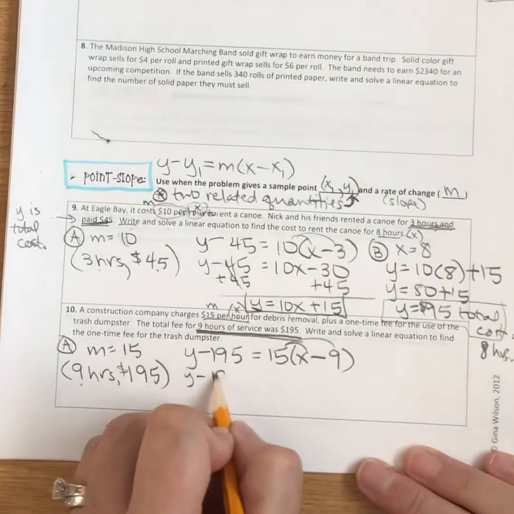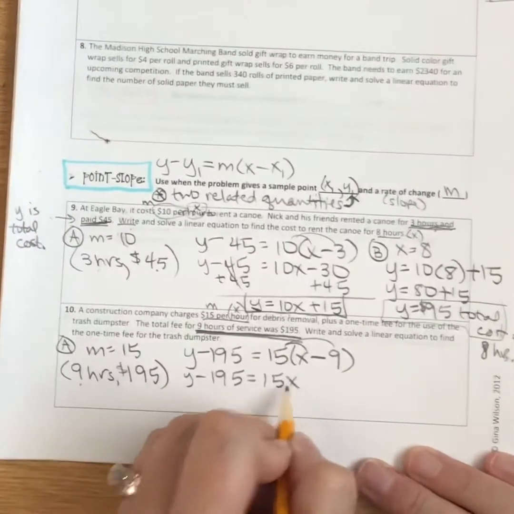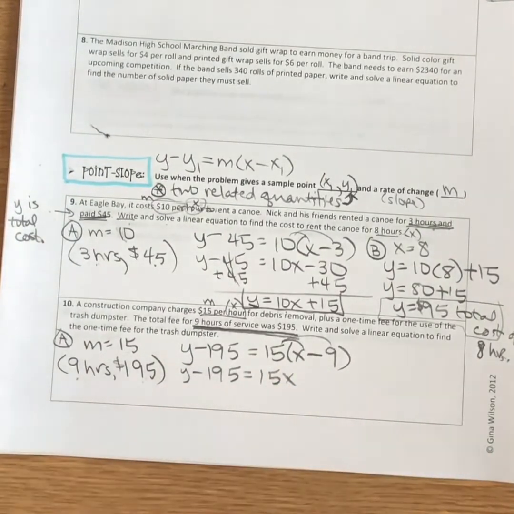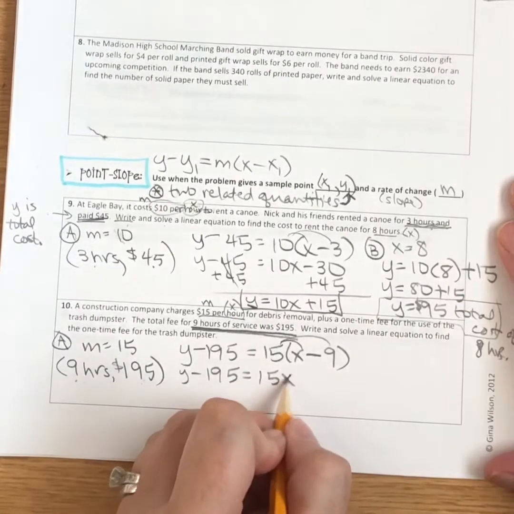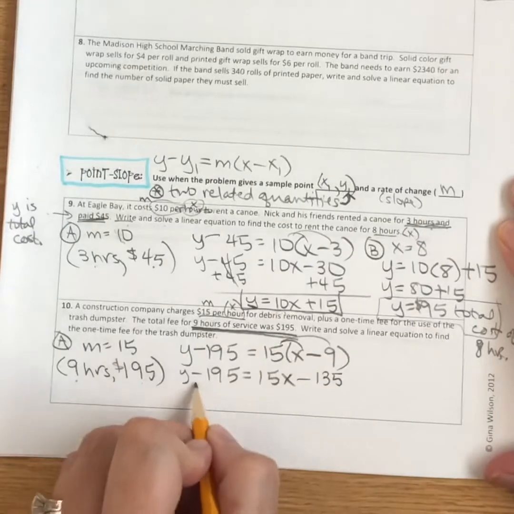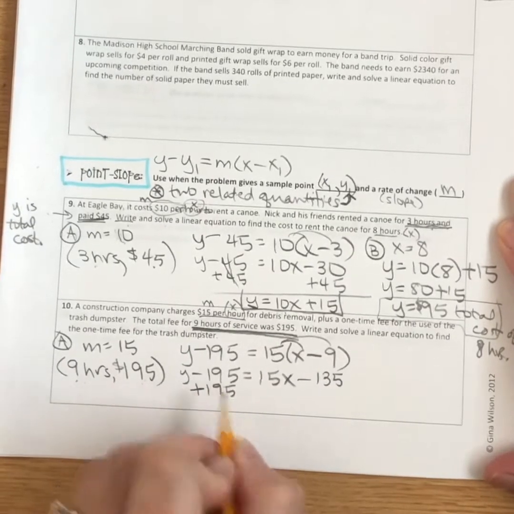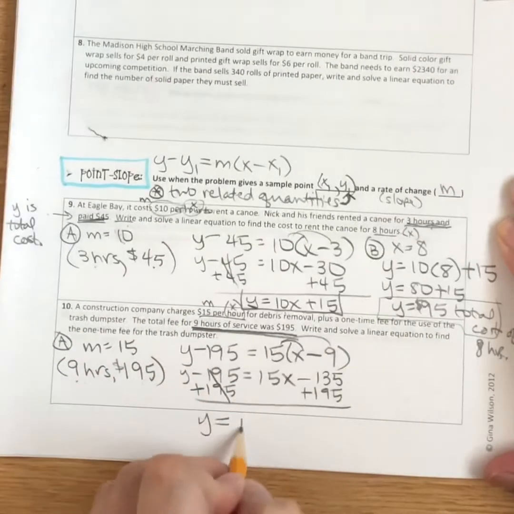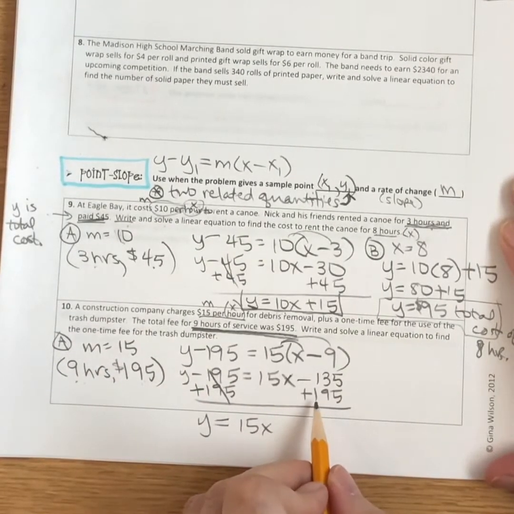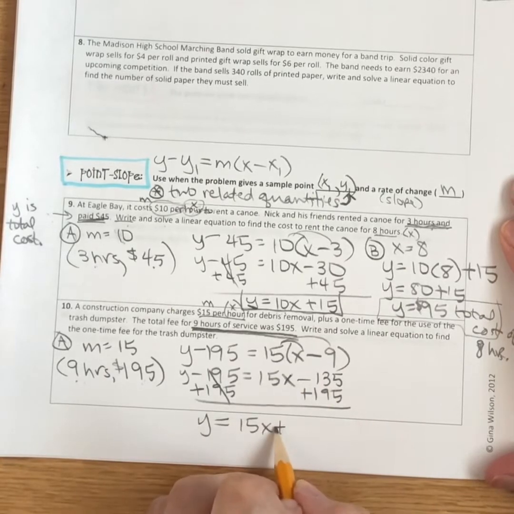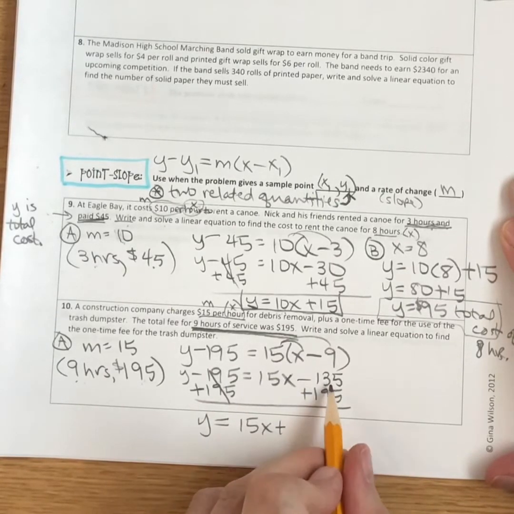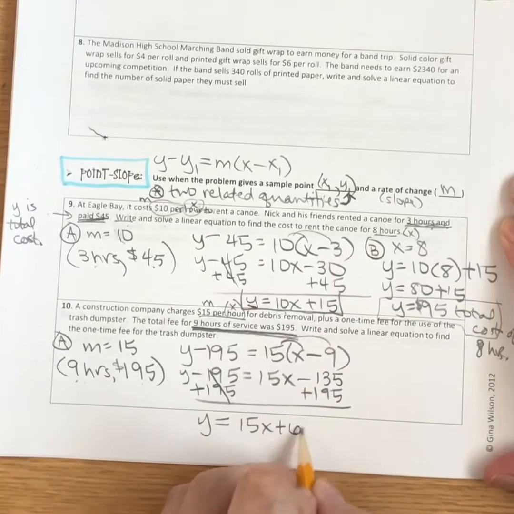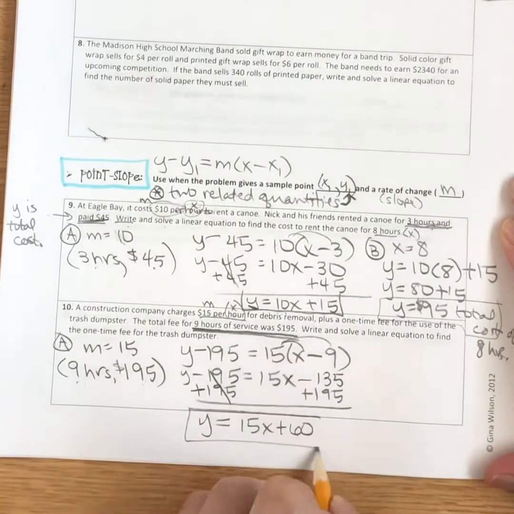So we get y minus 195 equals 15x, and then 15 times minus 9 is minus 135. So we're going to add 195 and we get y equals 15x. And then basically, if we subtract these, there's more positives, and 195 minus 135 is 60. Okay, so this is our part A.